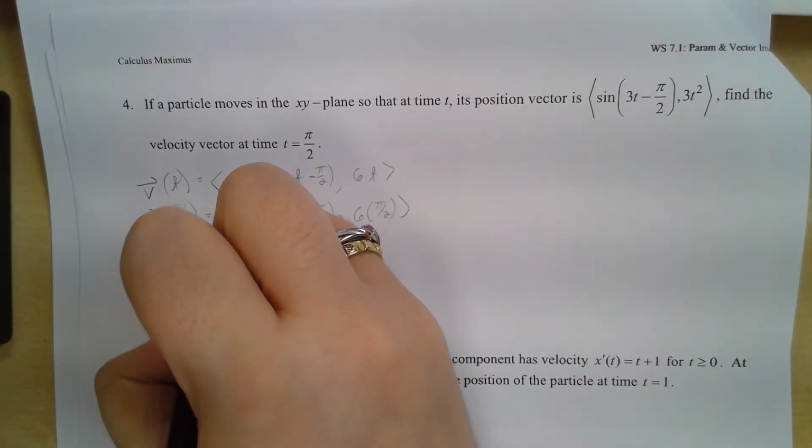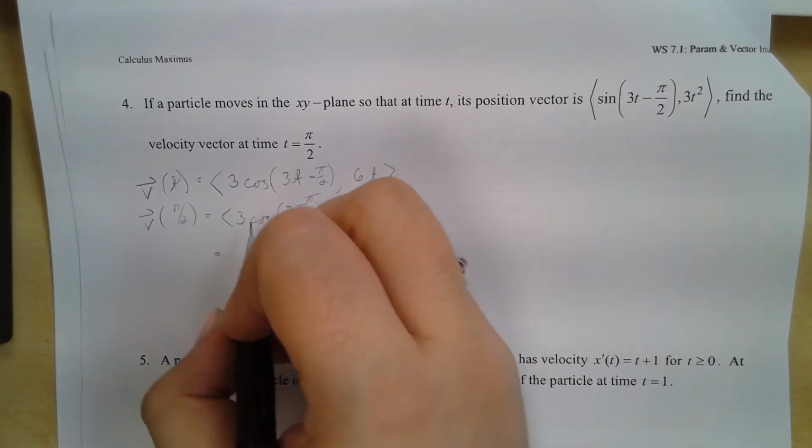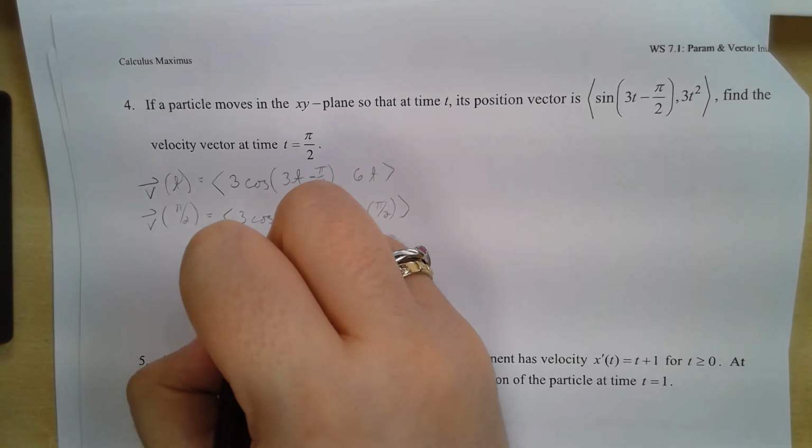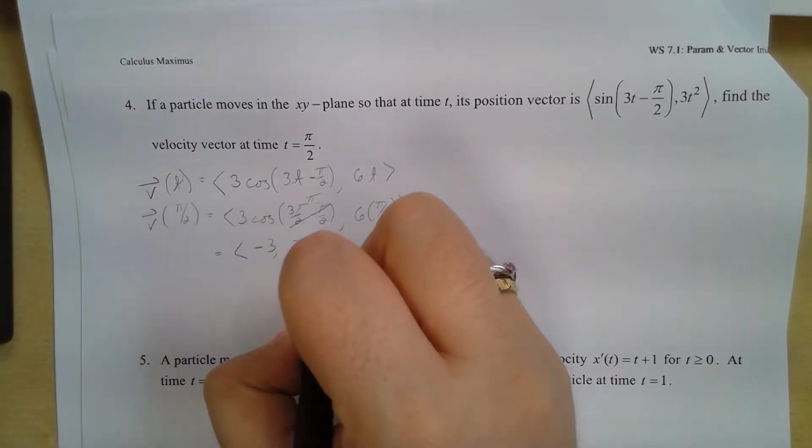So this is just going to become pi, right? Cosine of pi is -1. 3 times -1 is -3. And this is going to simplify down to 3 pi.